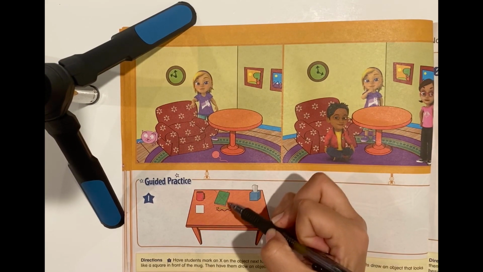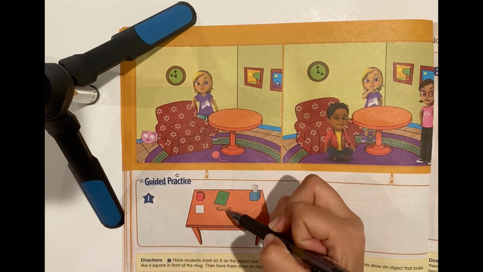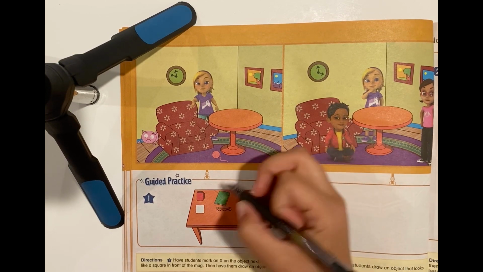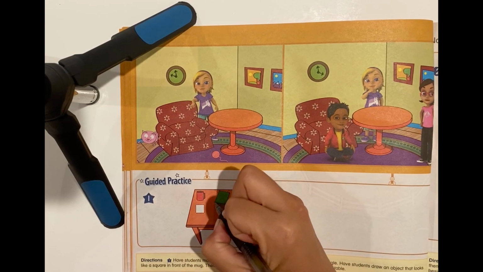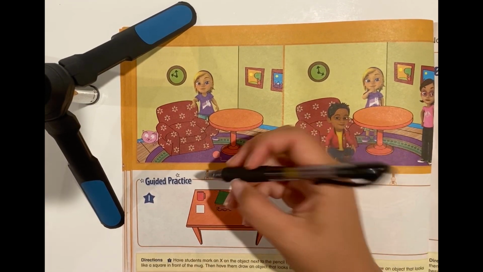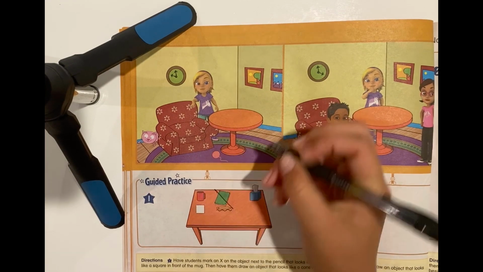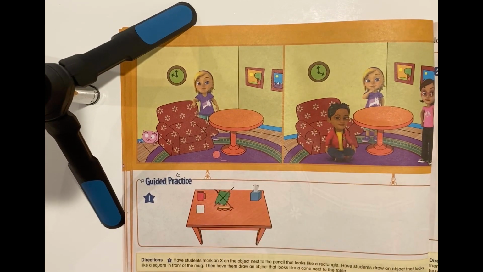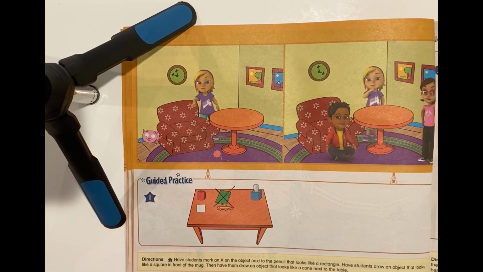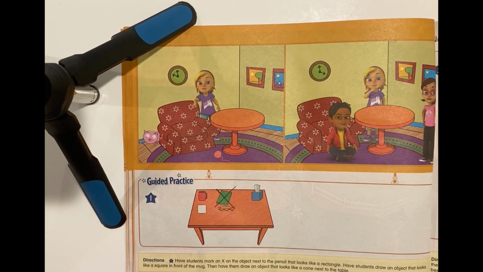Does this book that's next to the pencil look like a rectangle? Let's check. 1, 2, 3, 4. 4 sides. That looks like a rectangle, and it's next to the pencil. So we're gonna mark an X on it. Do you see how fun that is to spy the shapes? There's another one. I'll let you try.